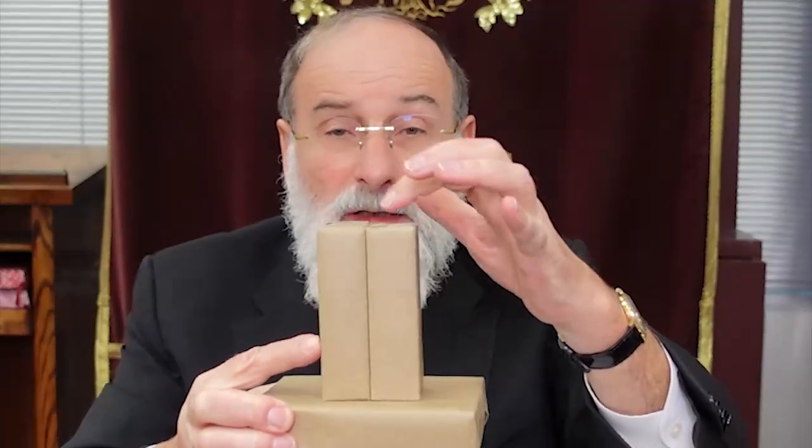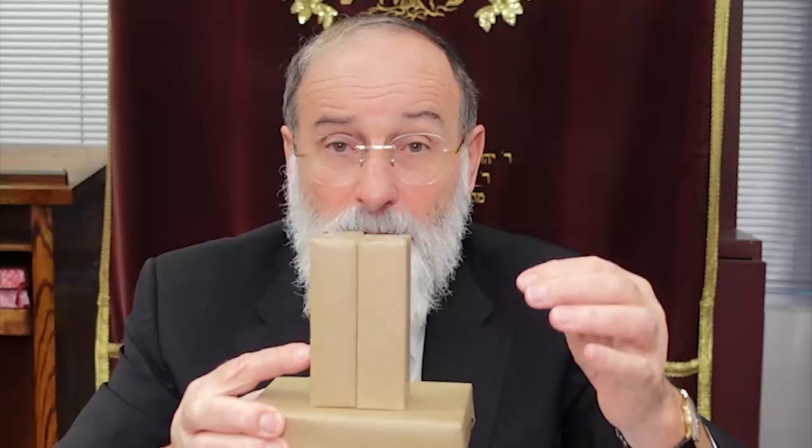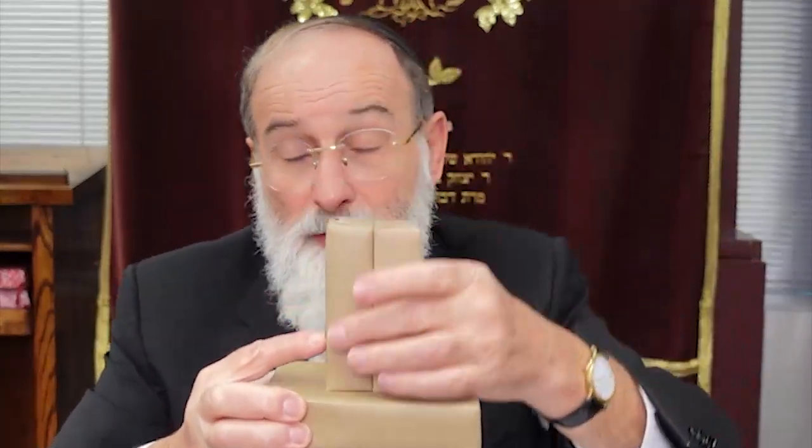So now if you have a post, 10 high, and you have 4 by 4, so you have the post, it's 10 high from the ground. And the top part of it is 4 by 4. This is a reshut hayachid. So even if on the ground it's a reshut harabim, this is a reshut hayachid, and a person throws from the ground to the top of the post, he's throwing from reshut harabim to reshut hayachid, and he's chayav.